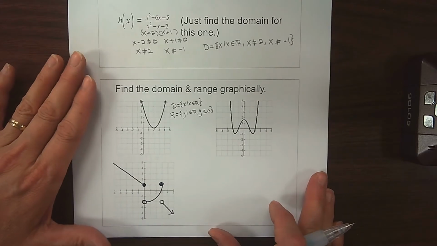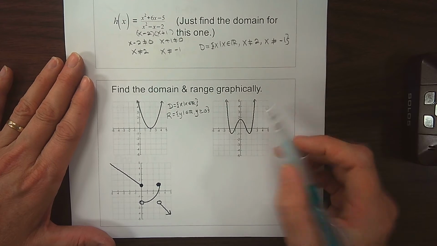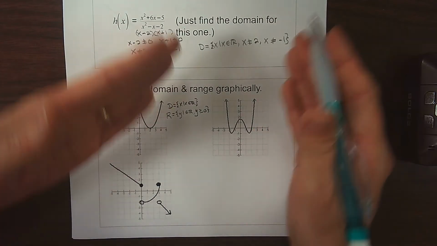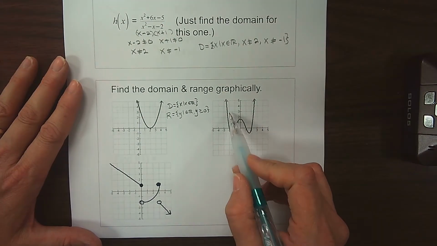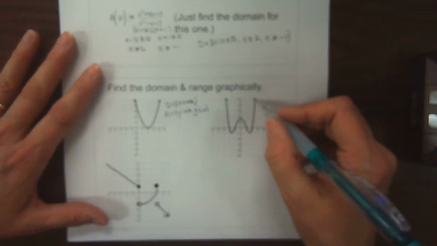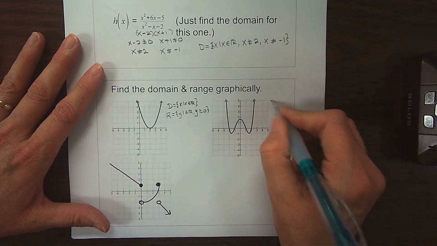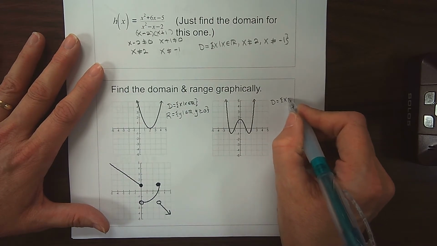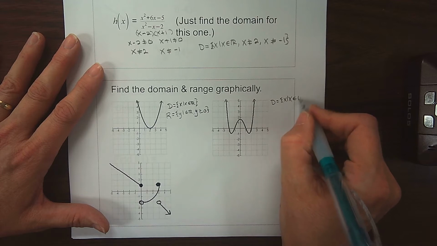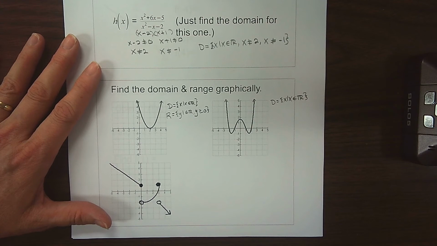All right, let's move on to the next one. So I've got this function again that really should have arrows on the end. It is still continuing to work upward. As it works upward, it also works out. Even though it is climbing very quickly, it will still work to the right and to the left. So once again, we're going to say that our domain is the set of all real numbers. X can be anything. How about the y's?